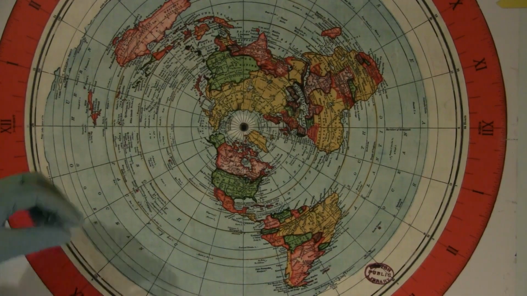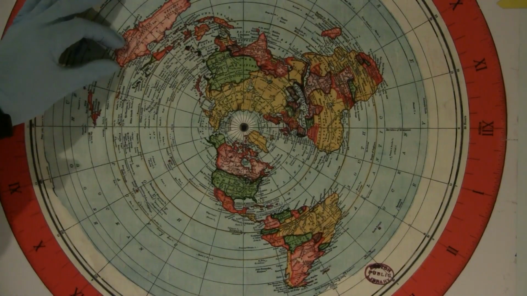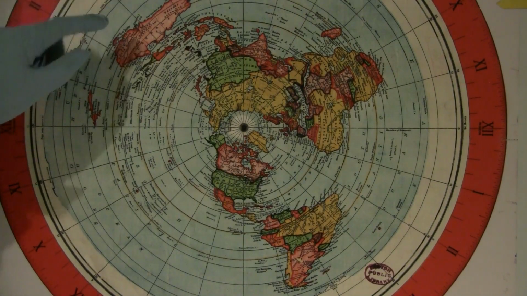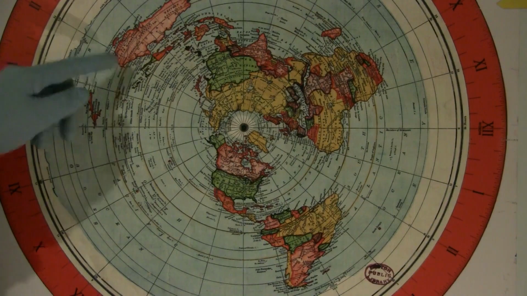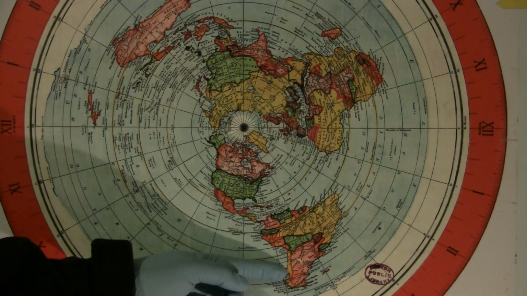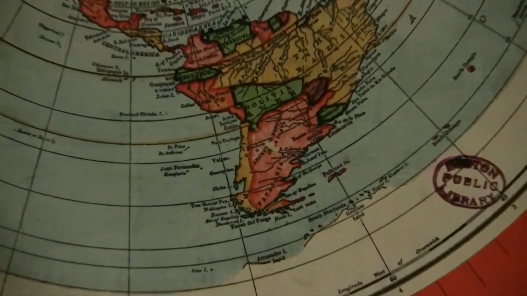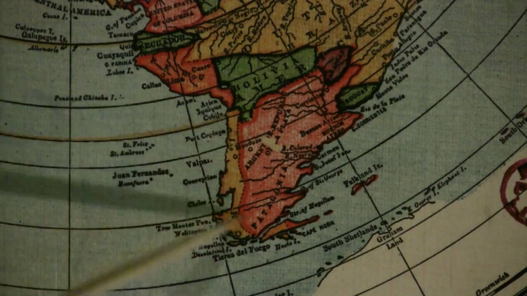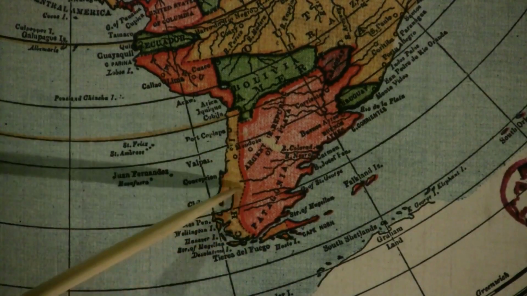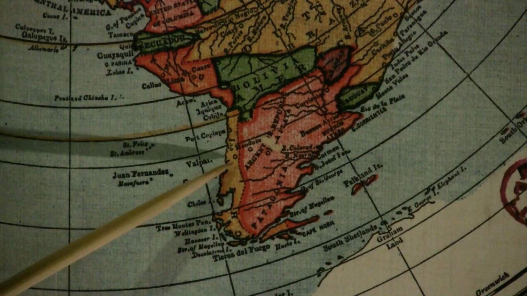In the first part of my video we found the coordinates for Sydney, and we're going to do the same for Chile. Let me zoom in and see if we can find Chile. This is Chile, and we need to find Santiago de Chile, the capital.